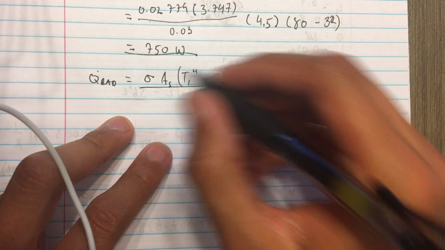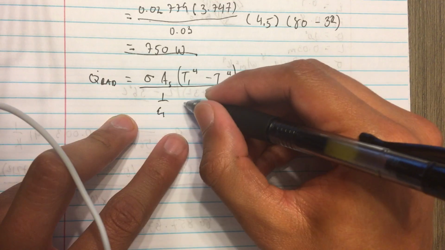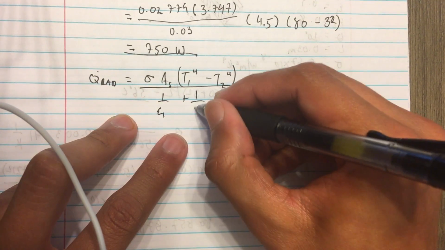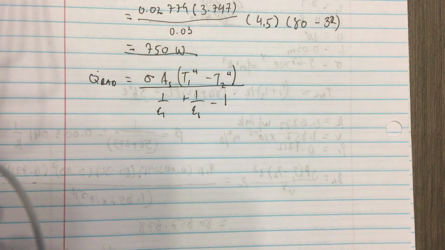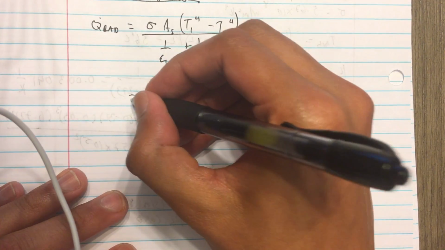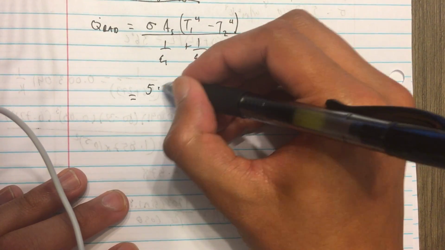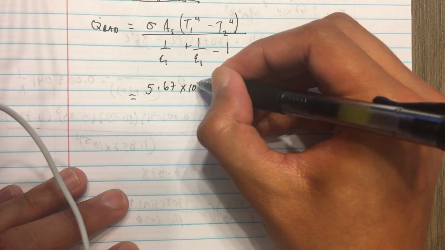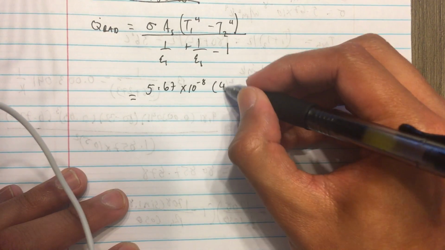And we'll see that this is 1 over the first emissivity plus 1 over the second emissivity minus 1. So now we plug in the values. So sigma was 5.67 times 10 to the minus 8. That was 4.5.